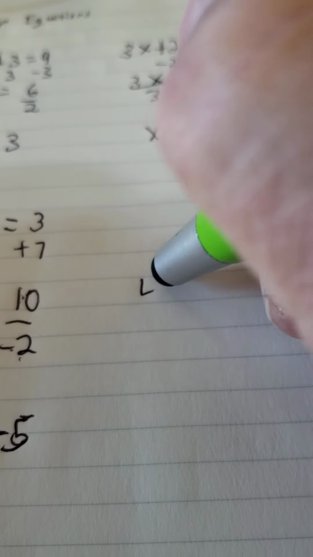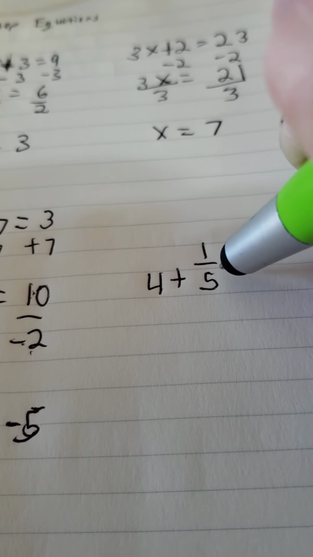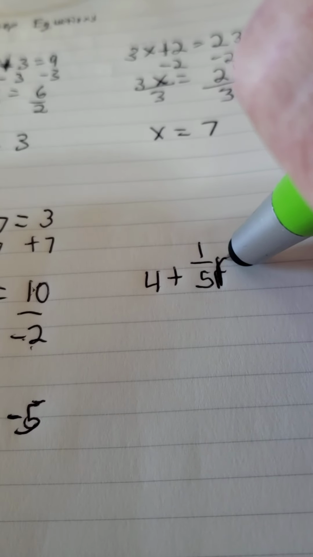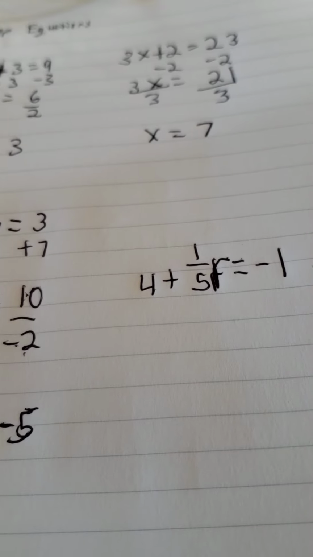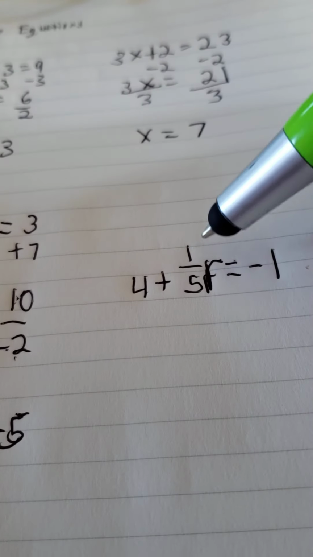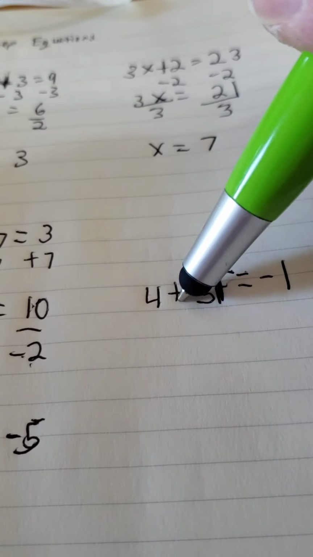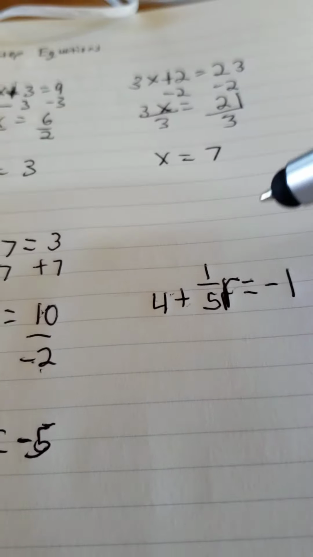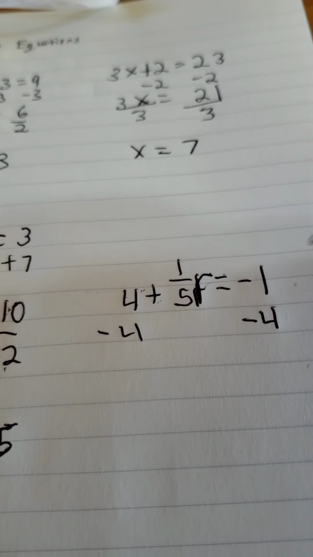Maybe 2 more. 4 plus 1/5 r equals negative 1. This problem is just like the ones we did, except they reverse the order. So you can do this 2 ways. You can subtract 4 on both sides.